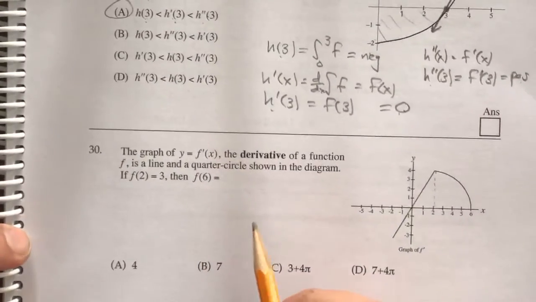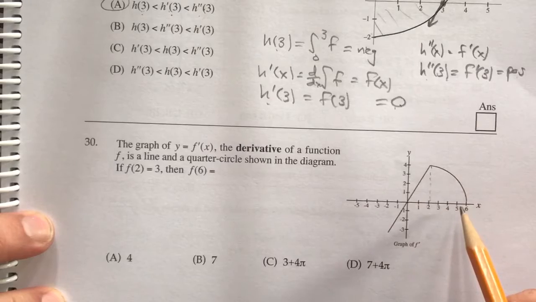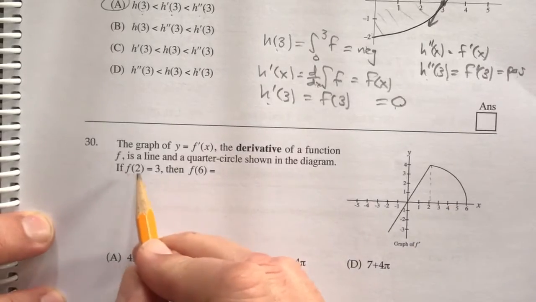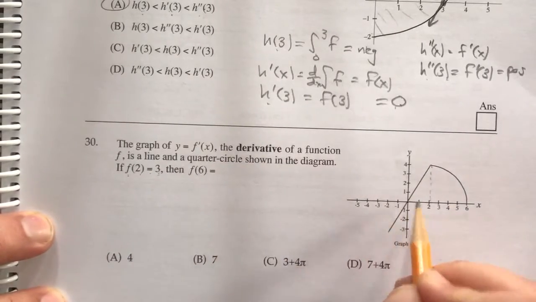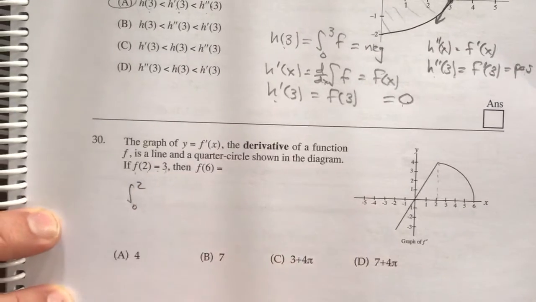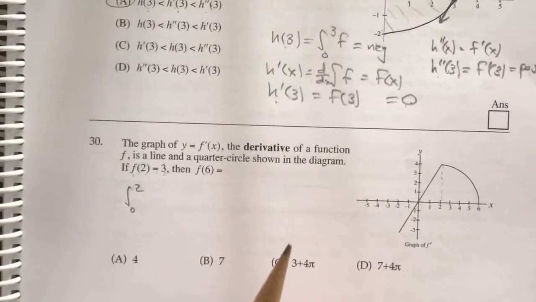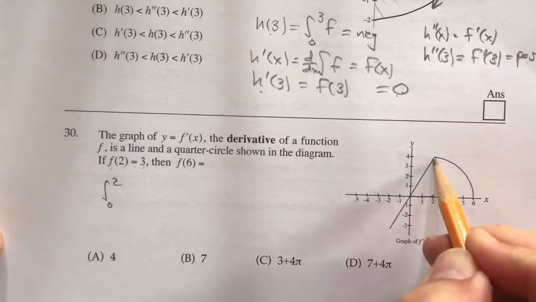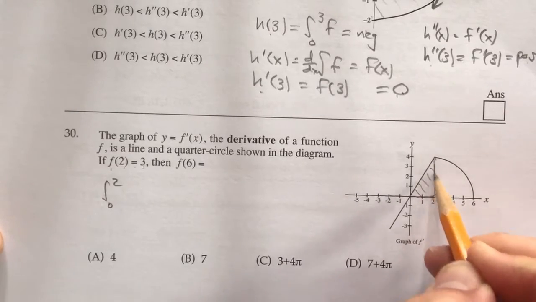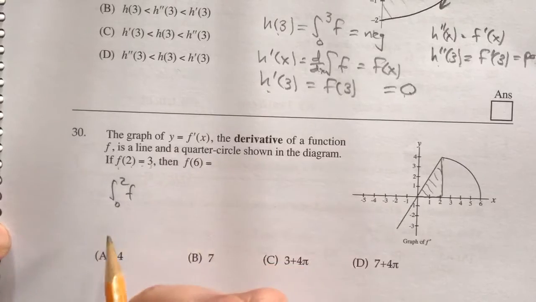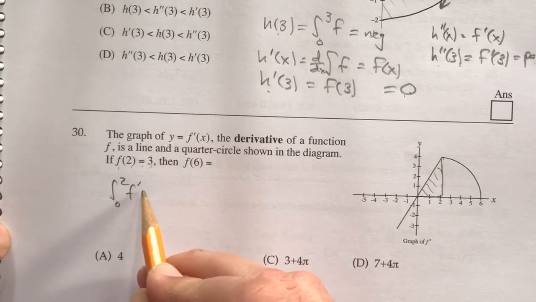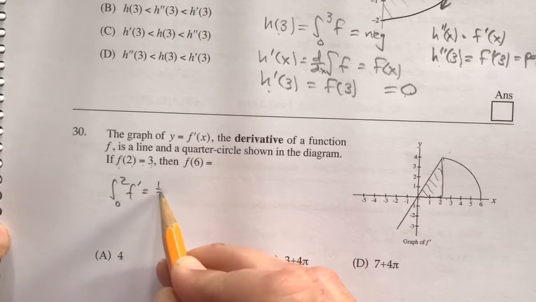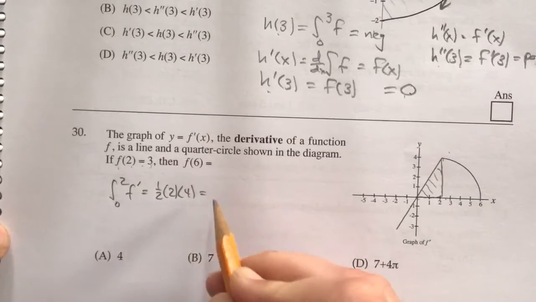Okay, 30. The graph of the derivative is shown. The graph of the derivative of f is a line segment and a quarter circle. If f of 2 is 3, now why are they telling me that? If I was integrating from 0 to 2, let me zoom in a little, what would I get? I would get this area, which is a triangle. I would get one half of 2 times 4. That's going to come out to be 4.